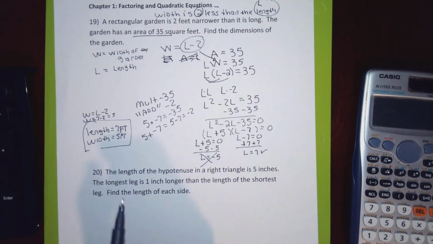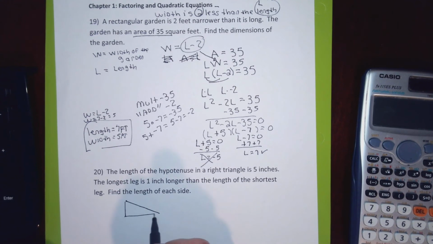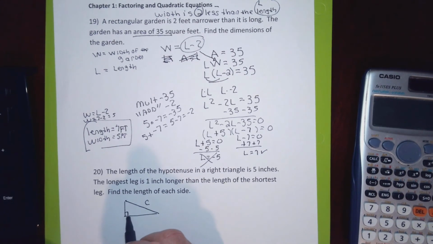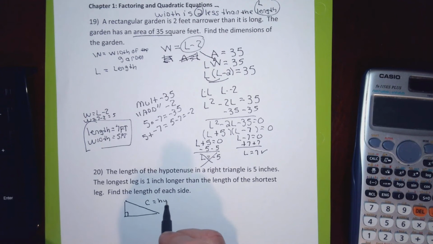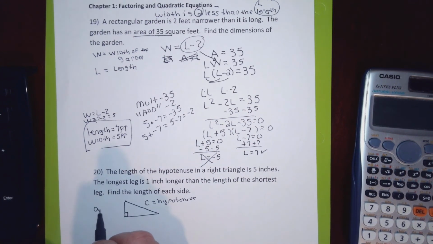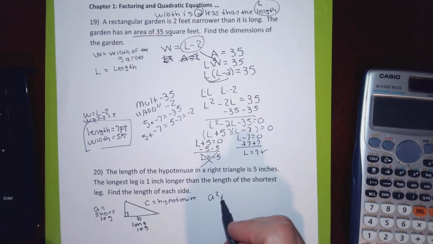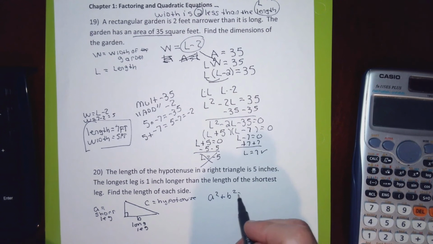Problem 20 is a right triangle. And in the world of right triangle problems, I generally draw this triangle. The hypotenuse, I give a C. It's across from the right angle. The vertical side, I call A, and I call that the short leg. The horizontal side, I call B, and that I call the long leg. And right triangles obey the Pythagorean theorem, a squared plus b squared equals c squared.